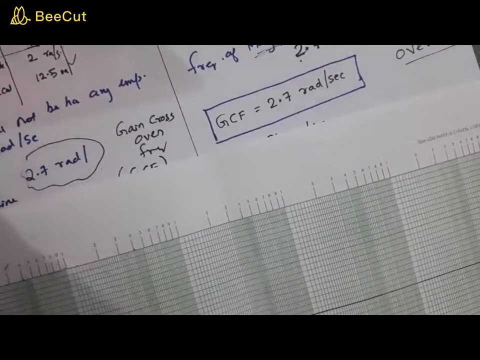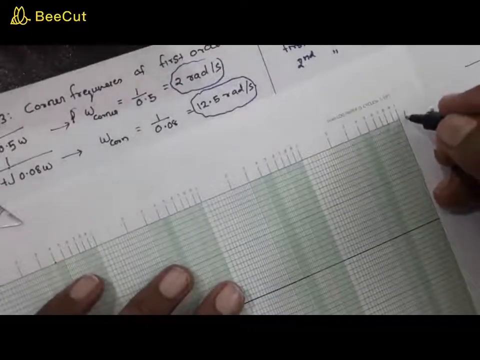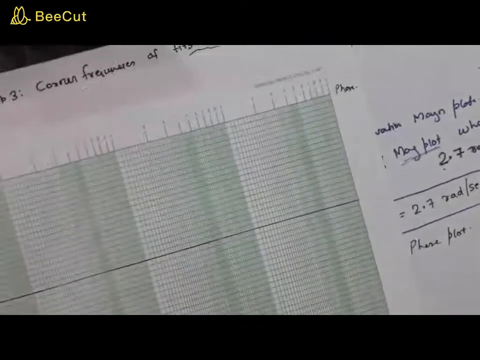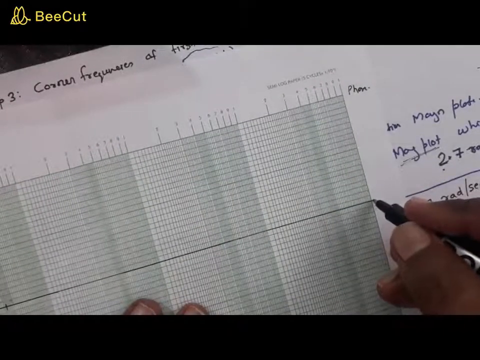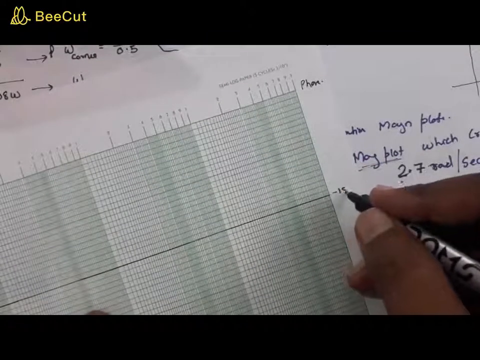Now there is another challenge: where will you plot the phase? This axis we have meant for the magnitude, so I am using this side for the phase. The reference of the magnitude was 0 dB, while the reference of the phase I am taking as minus 180 degrees.